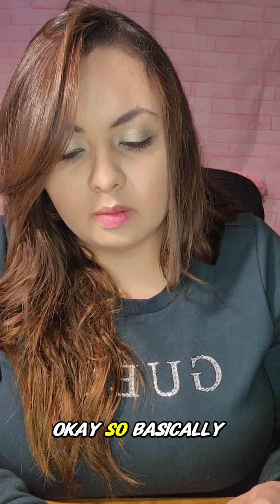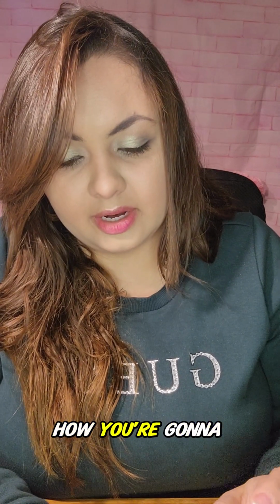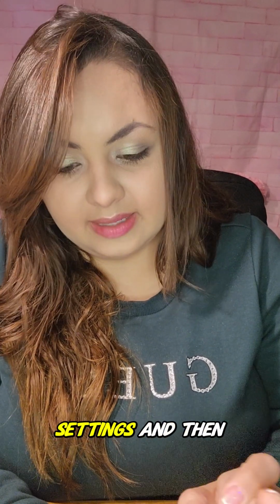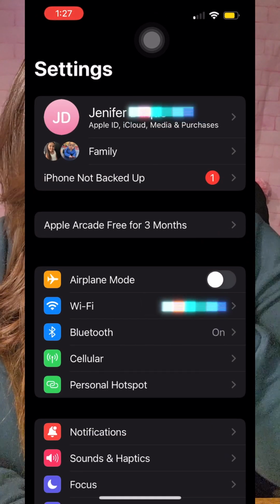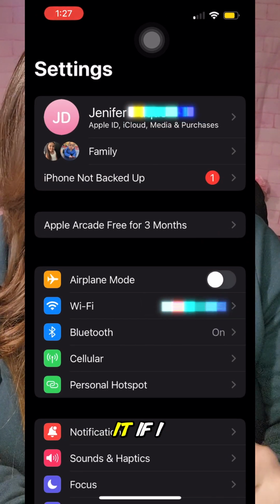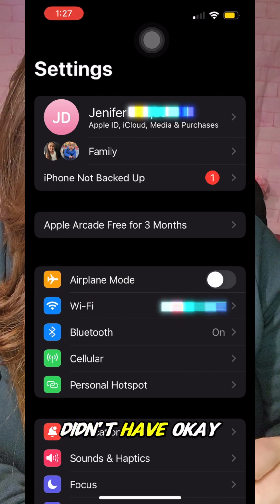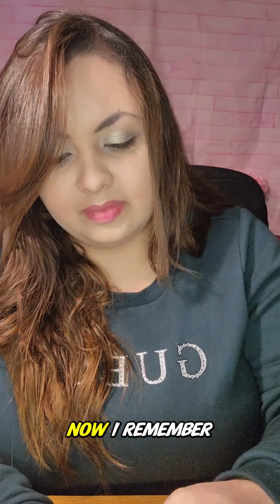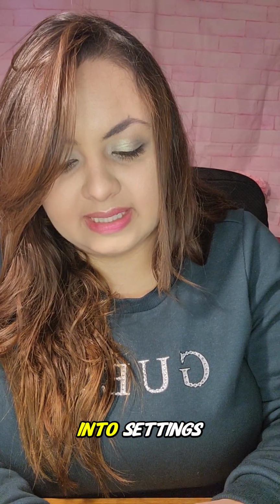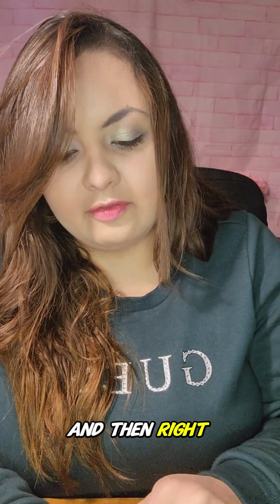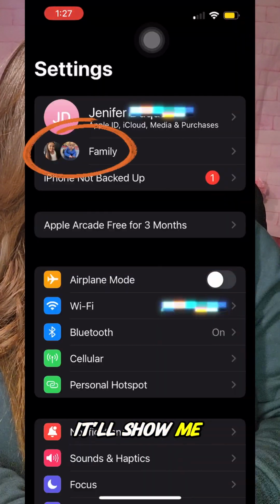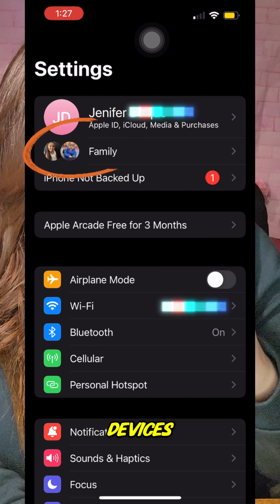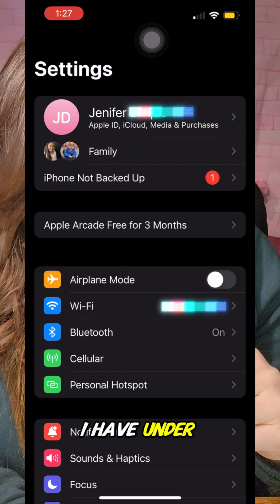Okay, so basically how you're going to get into this is you go into settings, and then, I don't know how to explain it if I didn't have... okay, yeah, you do. Now I remember. So you go into settings, and right now, because I already have the family set up, it'll show me over here Family and then the devices, the people that I have under family.